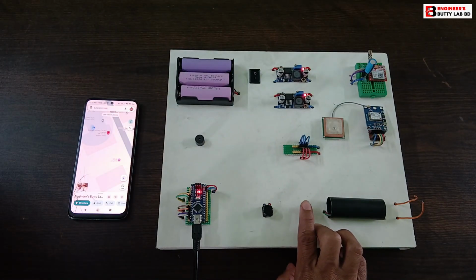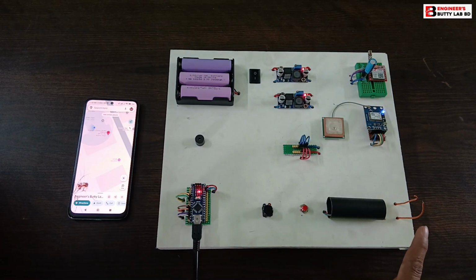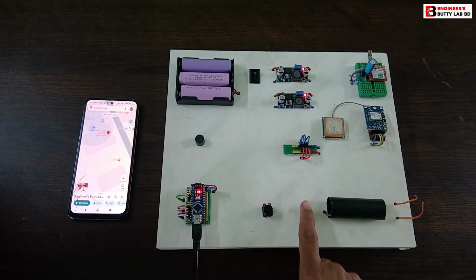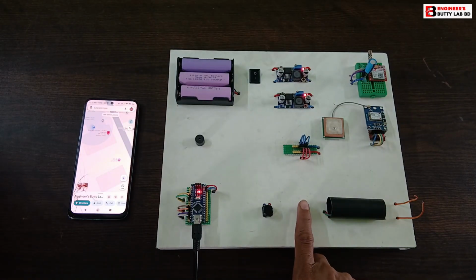So I think you hear the sound properly. It's a high voltage generator, operated from 5 volt DC, and it makes a high voltage output. It can cause a short circuit or hamper any unknown person.